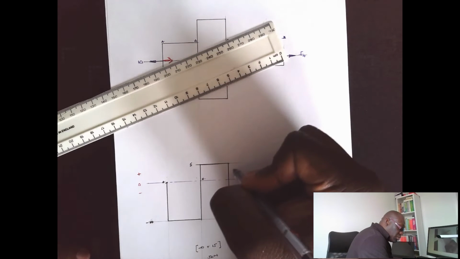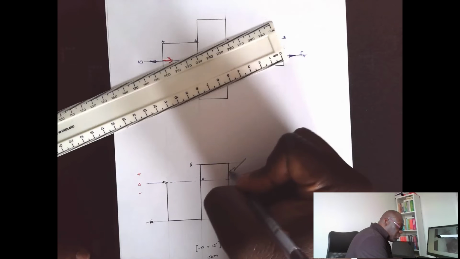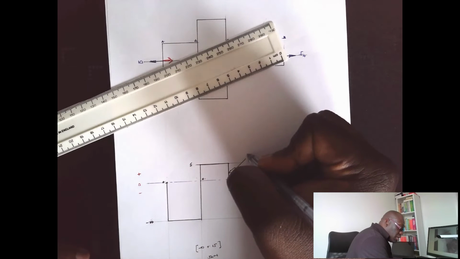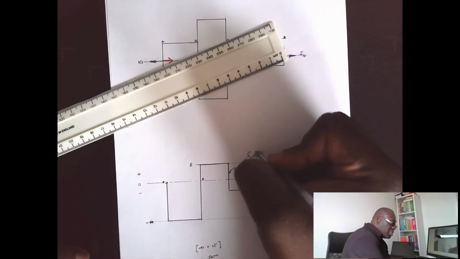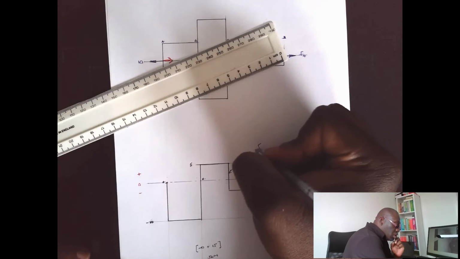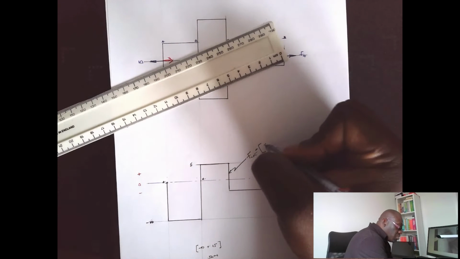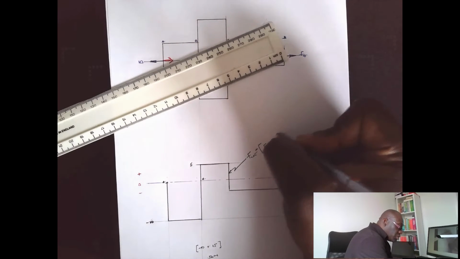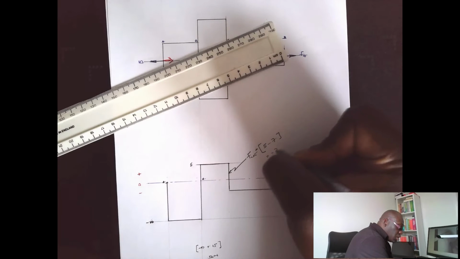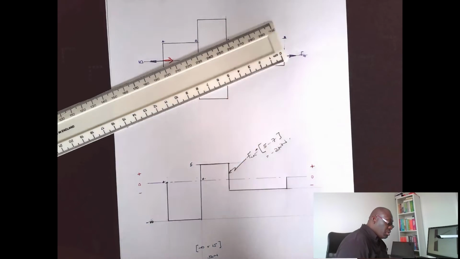And this is what we're going to have. So this bit there relates to the net force. So the net force there, which will represent the internal force, will be 5 minus 7, which will be equal to minus 2 kN. Okay.